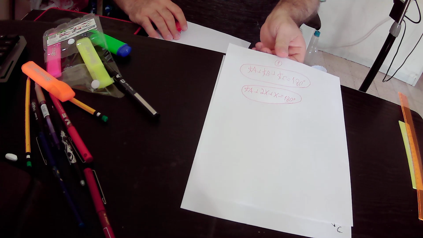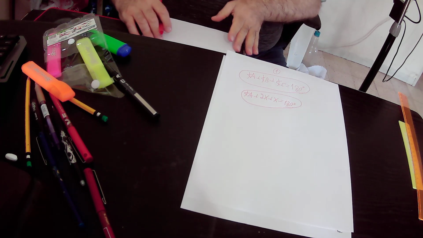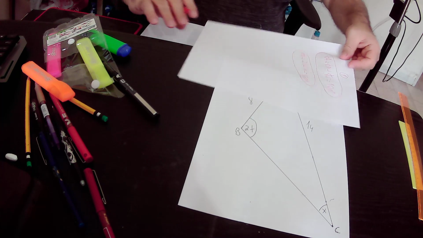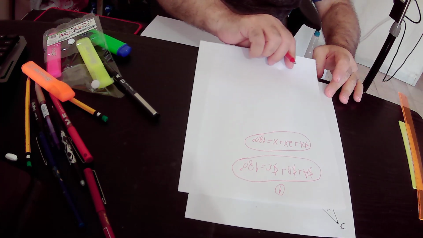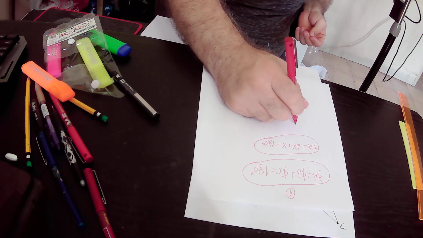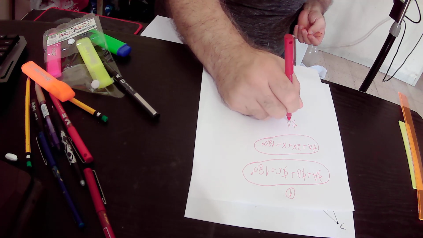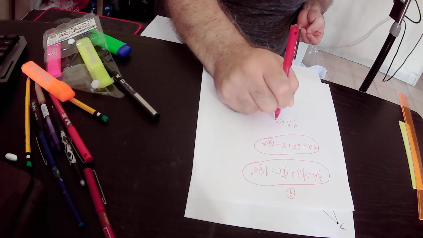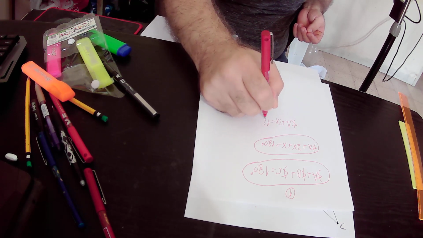So we got the equality that states that angle A plus 2x plus x equals 180 degrees. So 2x plus x is 3x, so I'll write it down. Angle A plus 3x equals 180 degrees.